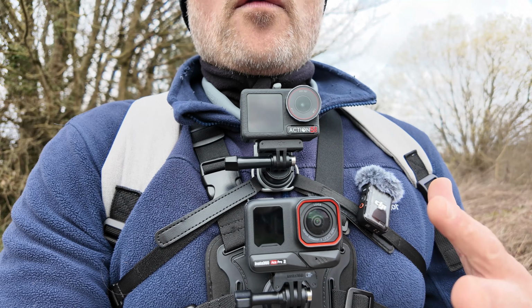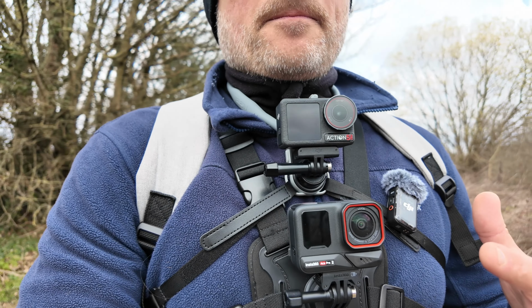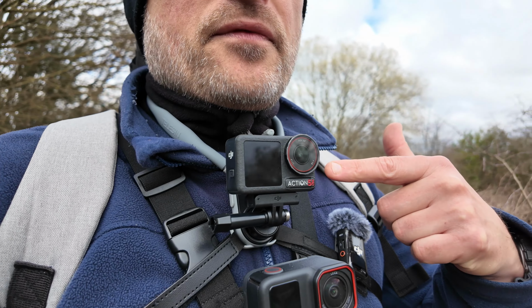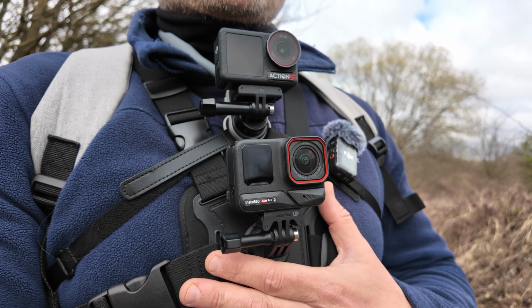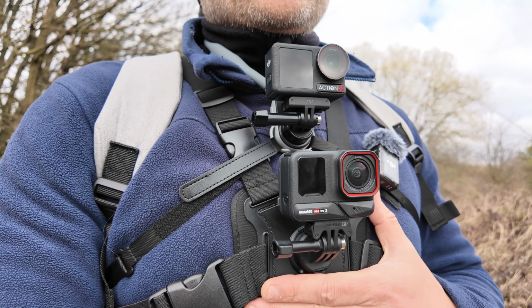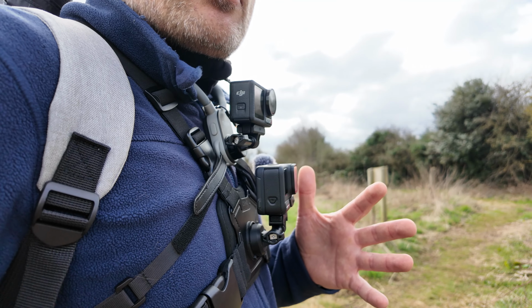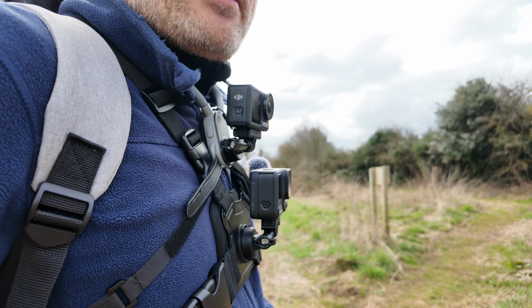Right, so in today's video we're going to be comparing the Action 5 Pro's Hyperlapse versus the Ace Pro 2's Timeshift. Now, as you can see, I've got both action cameras on these mounts here. We've got the Action 5 Pro on the Telesin neck mount, and then I've got the Ace Pro 2 on the DJI chest harness. So as you can see, both cameras are lined up there, so we're going to get a fair comparison.